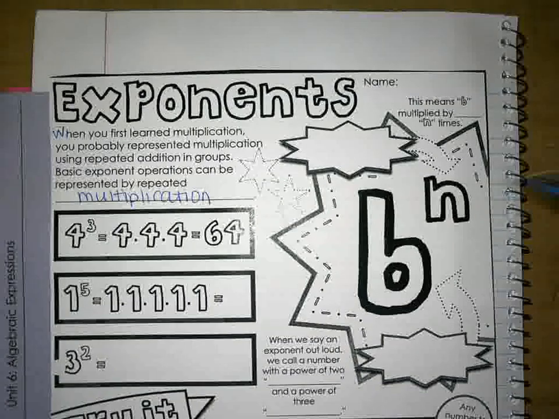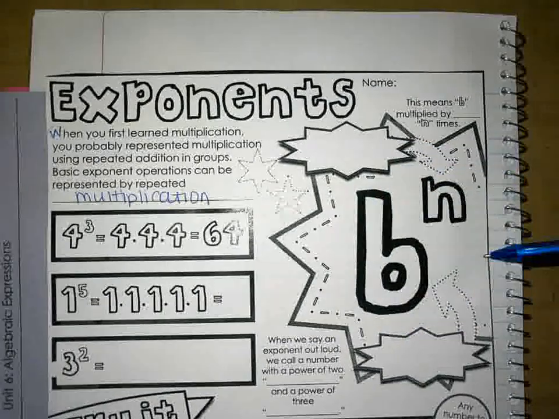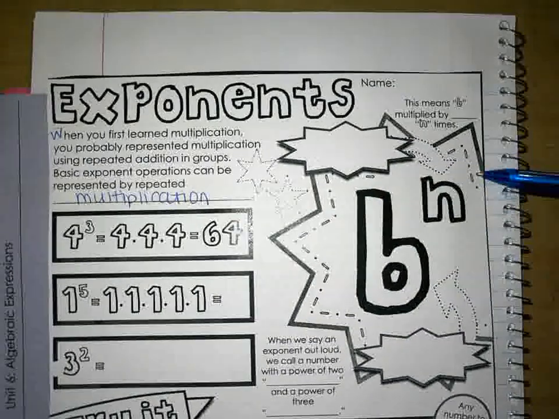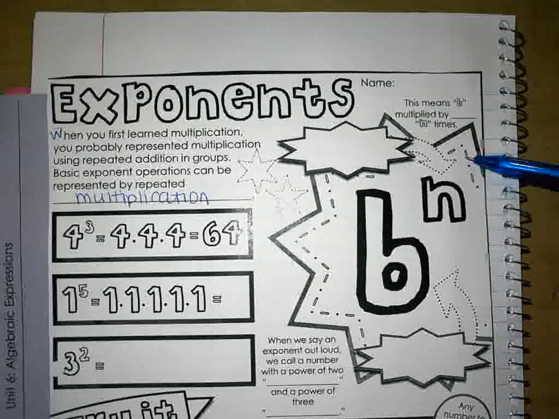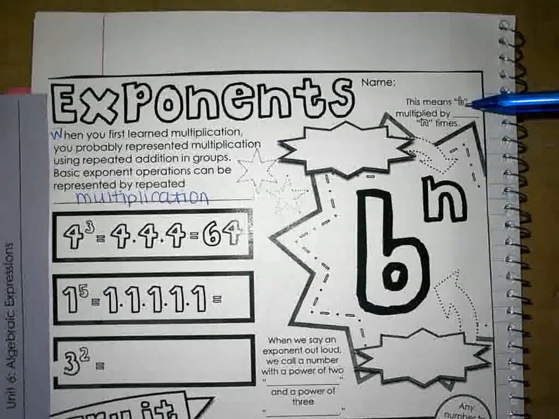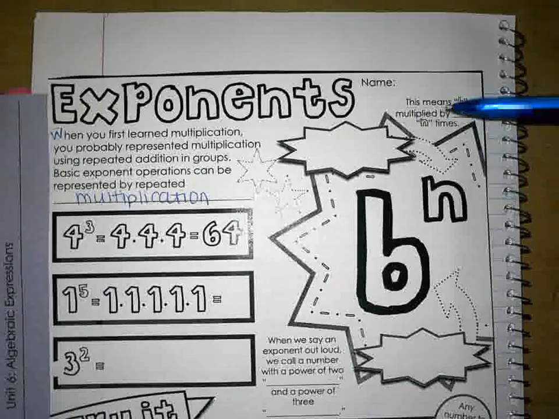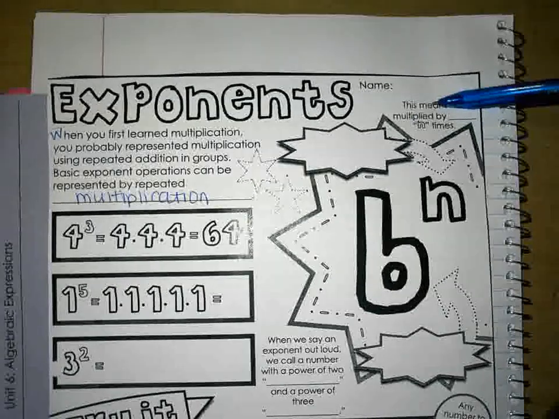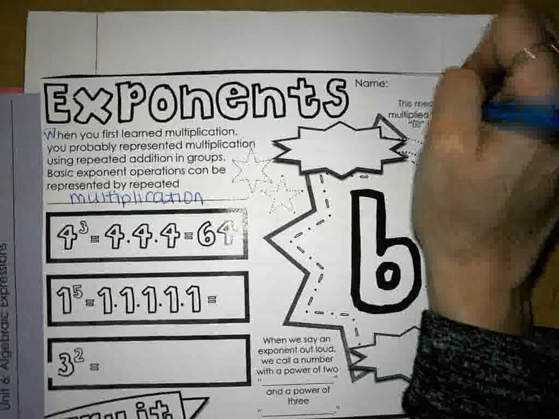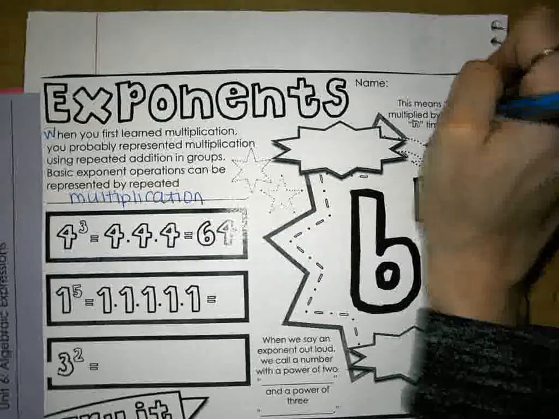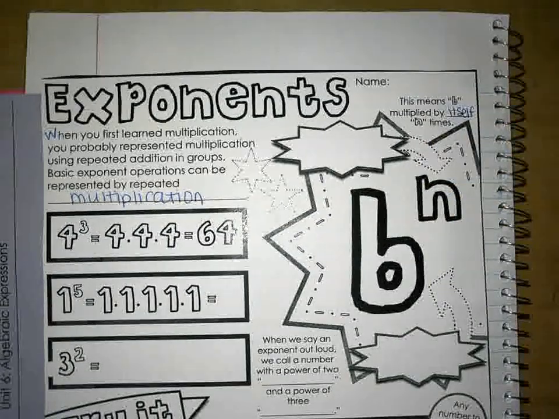Okay? So, right here, this is what an exponent looks like. It has b to the n. They just put it in variable form because variables can represent any numbers. I can plug any numbers into its place. It means the same thing. So b is multiplied by itself n times.